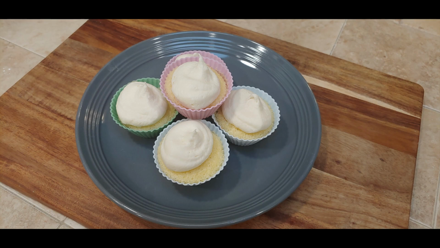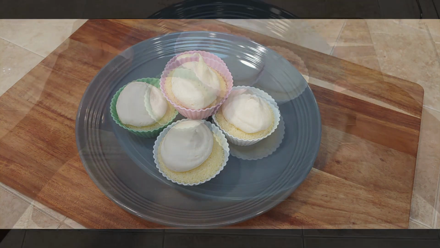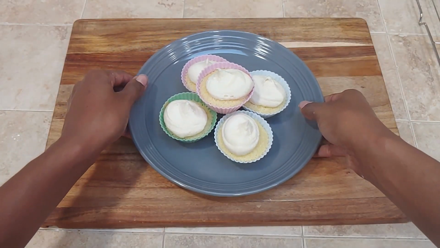Today, we are diving into the why behind soft, airy, and light cupcakes so you know how to create these treats in your own kitchen.